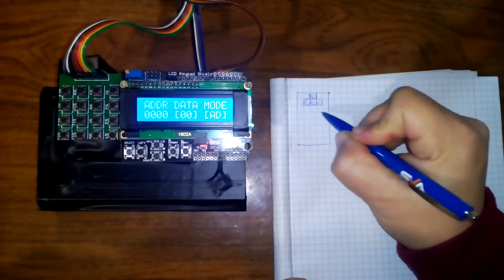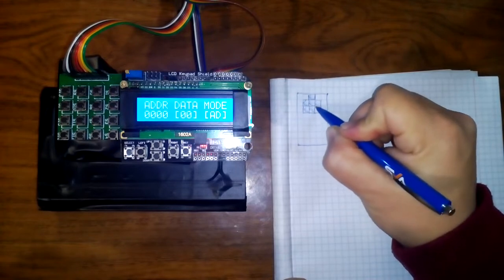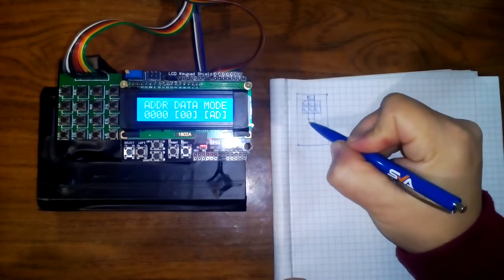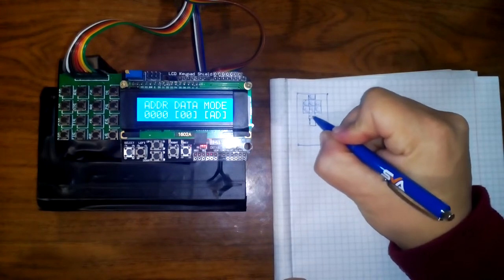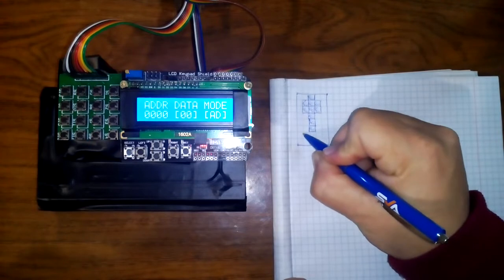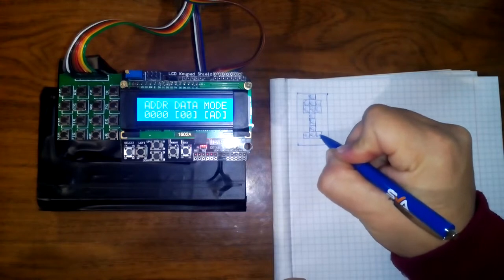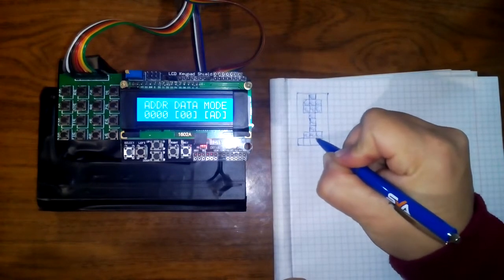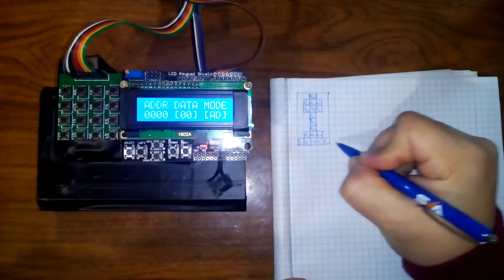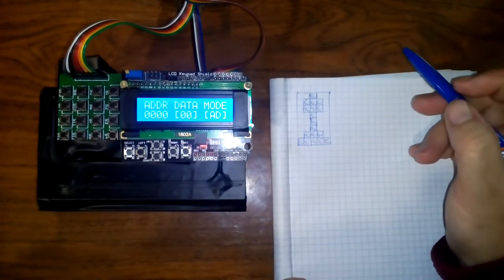So here I'm just filling those squares where I want the pixels to be lit up eventually, and here like this, okay, and probably here as well, and then maybe something like this. All right, and finally the solid base down below. Okay, so it's arguable whether this looks like a chess pawn or not, but that's the best thing I could have come up with so far.